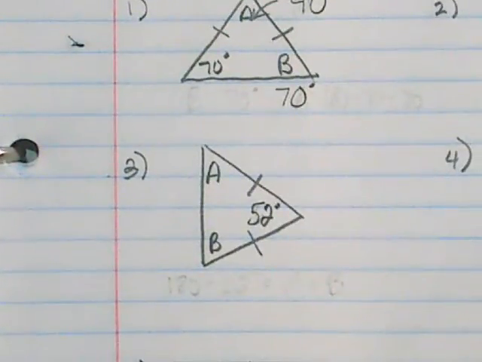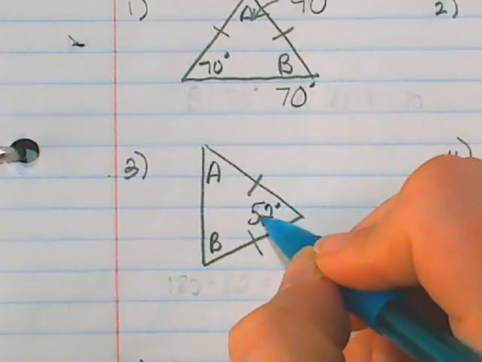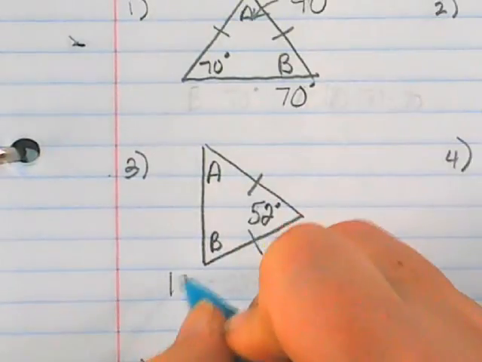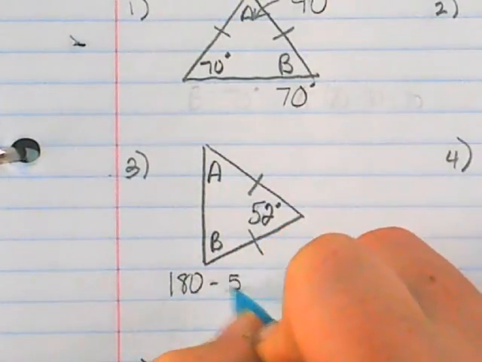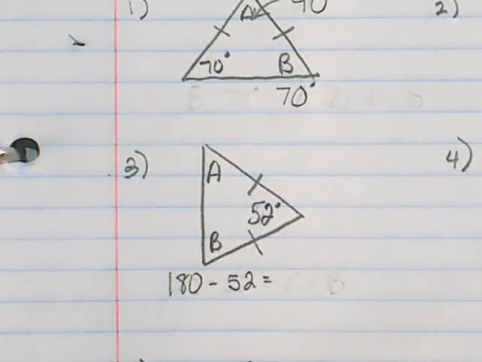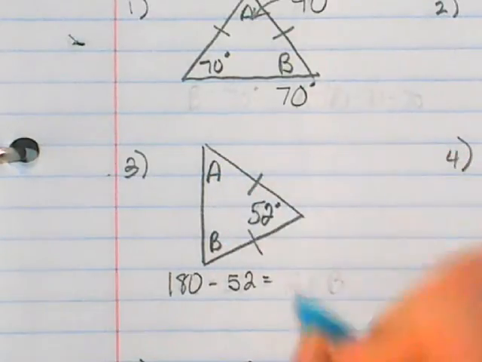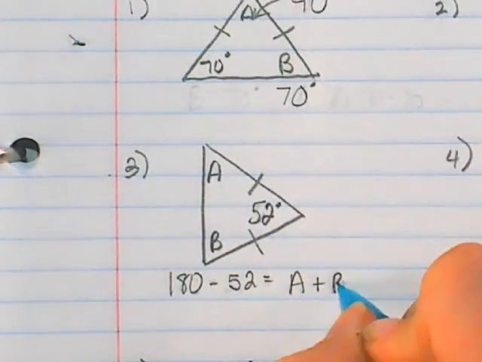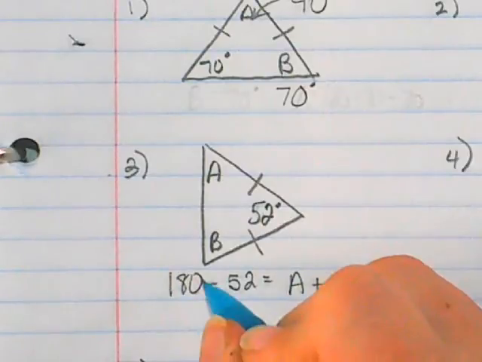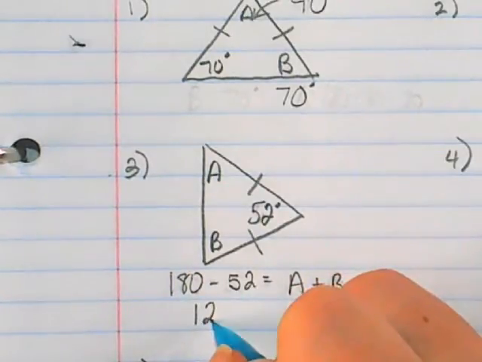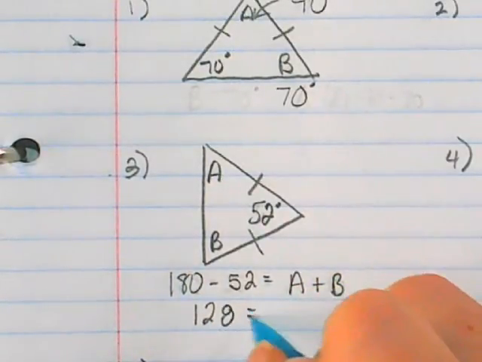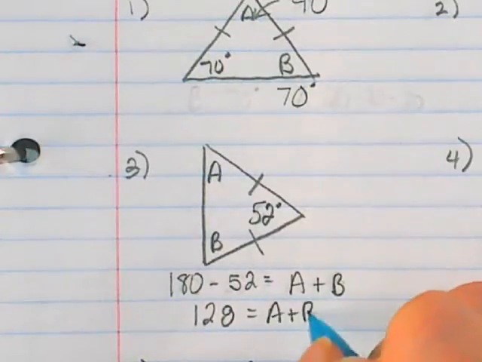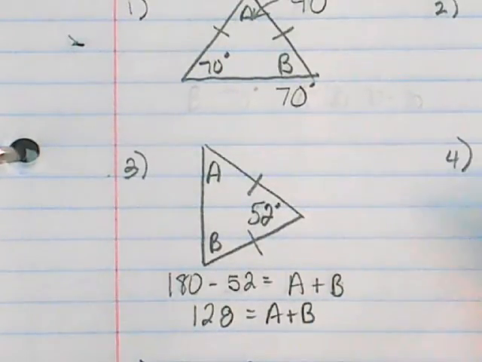Number 3 is basically the same thing backwards. What we're going to do is take 180 degrees and subtract 52. That will give us the measure of A and B. That's 128 degrees. Here's what's interesting.